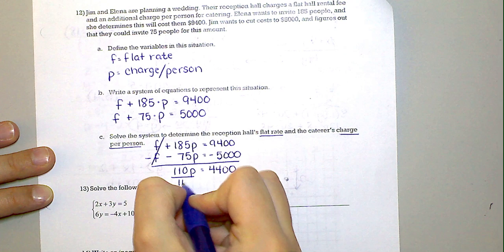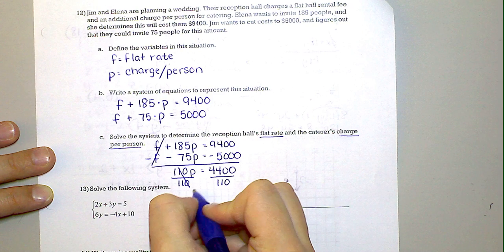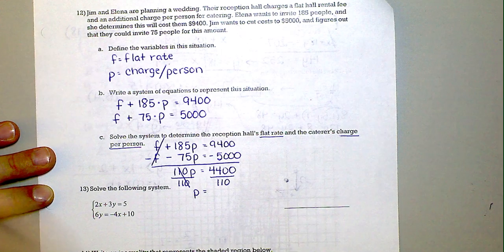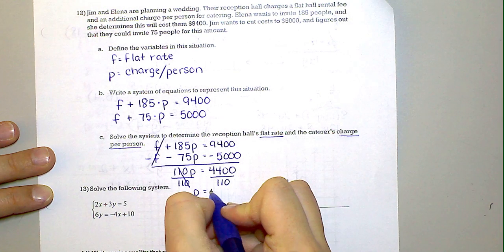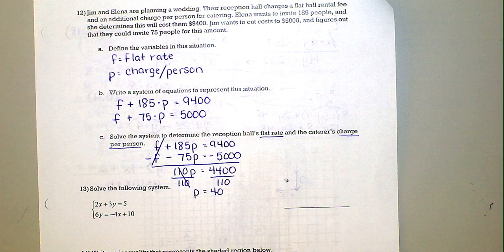Divide by 110. And I end up with P equals, I believe that should be 40. Yes, I should double check that before I tell you the answer. Yep, 40. So P equals 40.